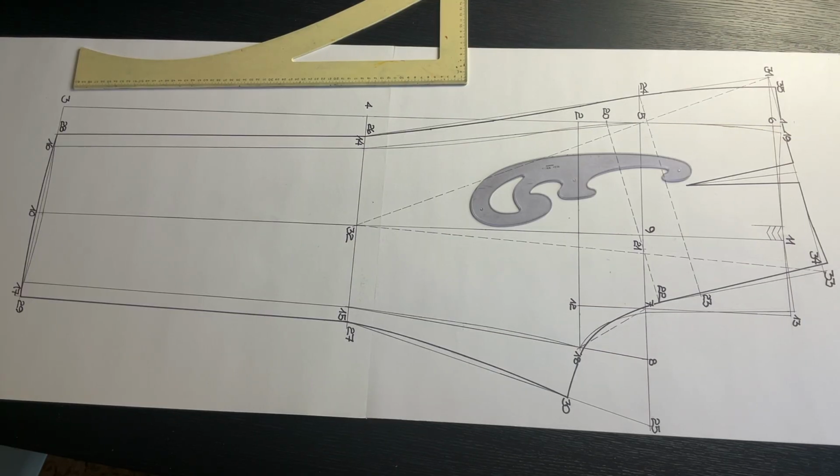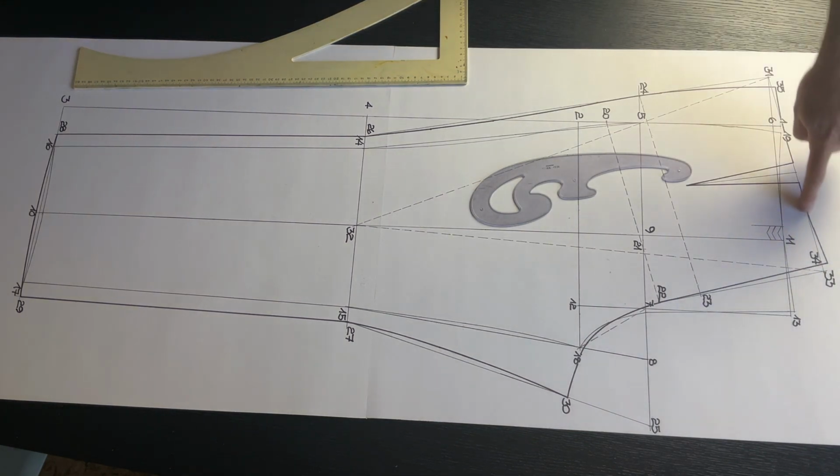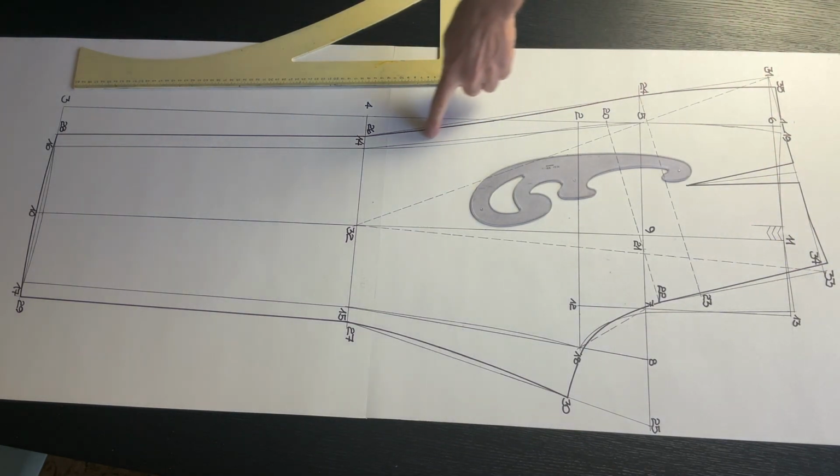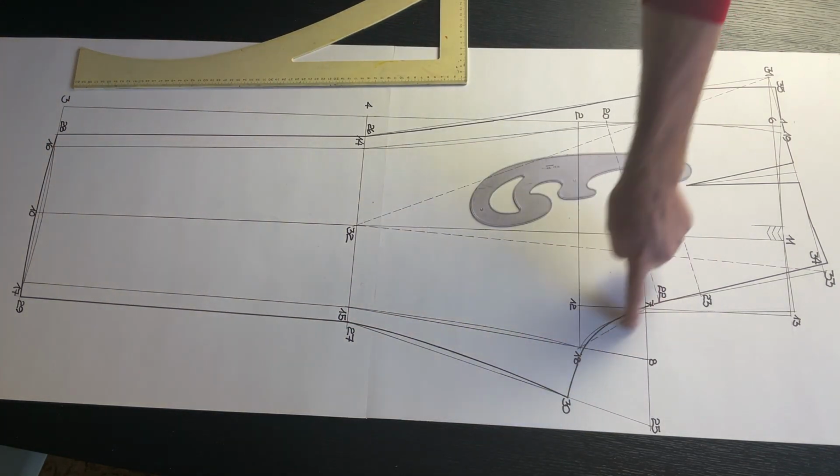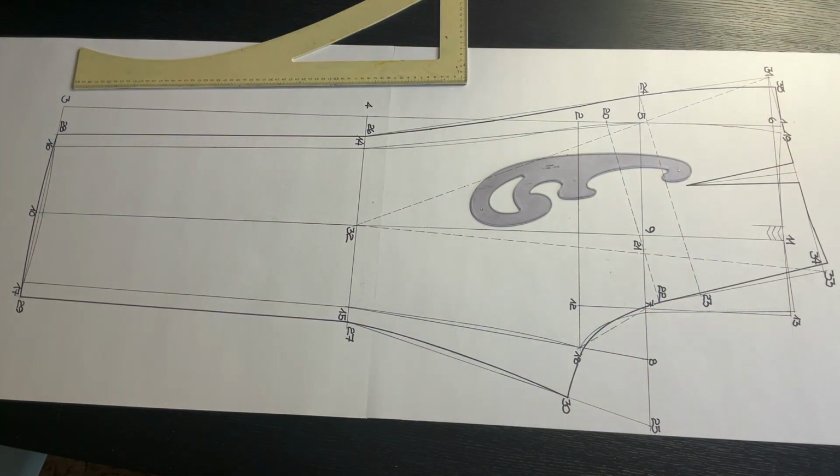So this is the back pant with a thicker line that I constructed here. The back pant is based on the front pant.